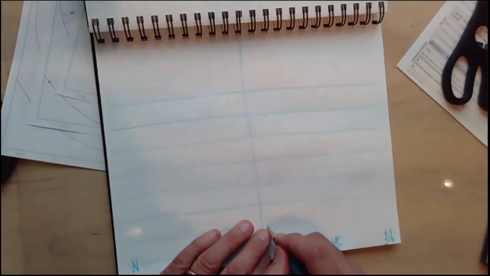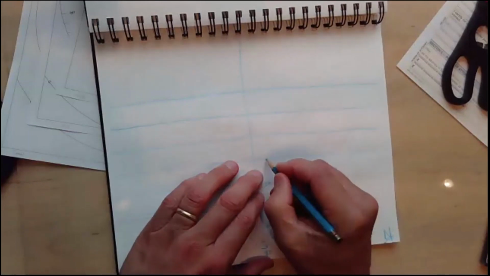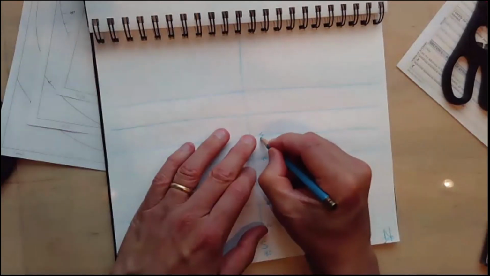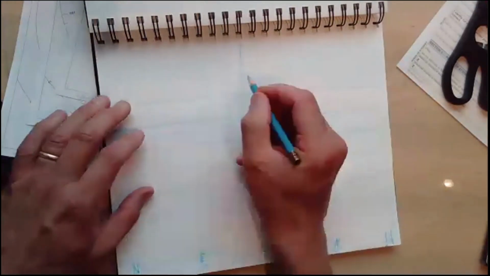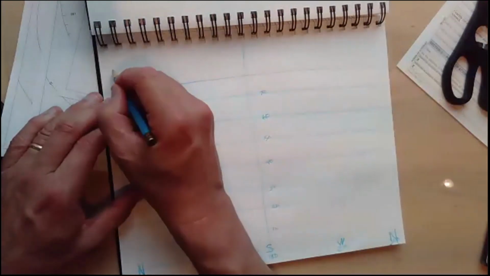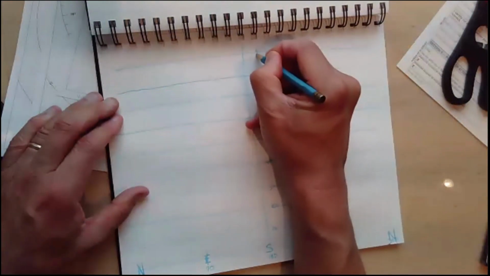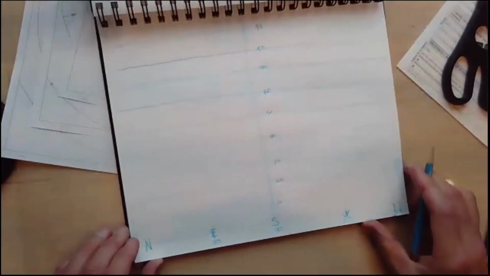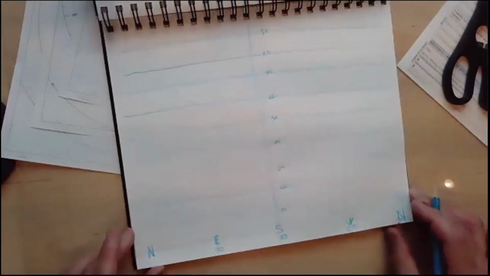These are 10 degrees, 20, 30, 40, 50, 60, 70, 80, and 90. All right, so that's my basic grid.